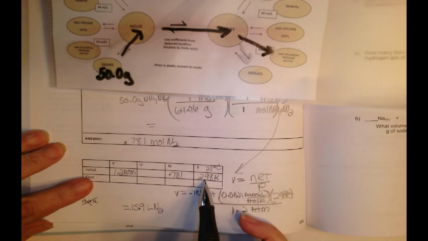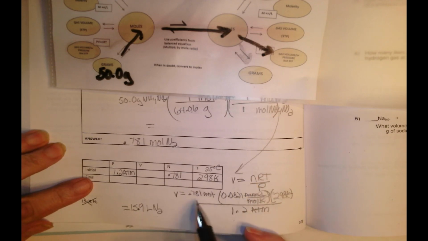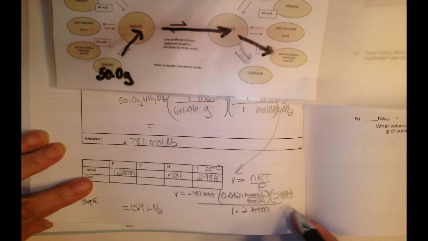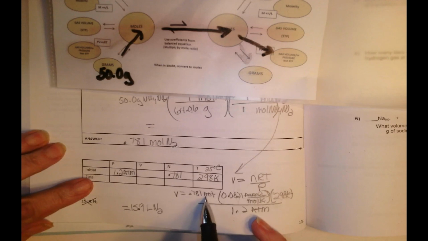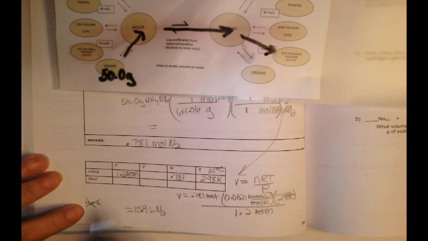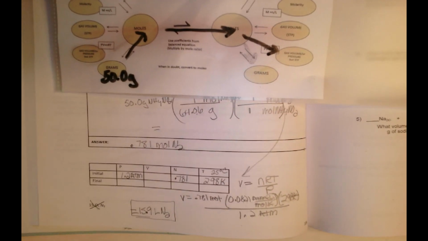So here are my numbers plugged in. My volume equals nRT divided by P. My volume is going to equal 0.781 moles times 0.0821, your gas constant, times 298, your temperature, divided by 1.2. And you can see my moles cancel out, my atmospheres cancel out, my K cancels out. I'm left with liters, and your key's a little off. I got 15.9 liters of N2, and so should you.